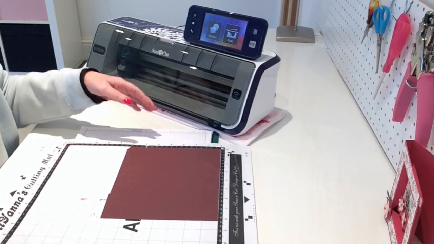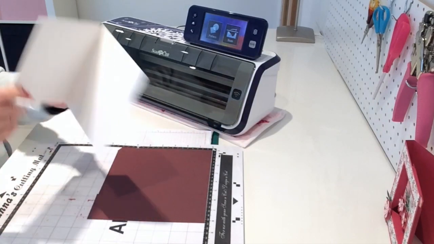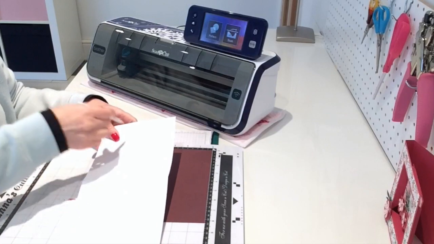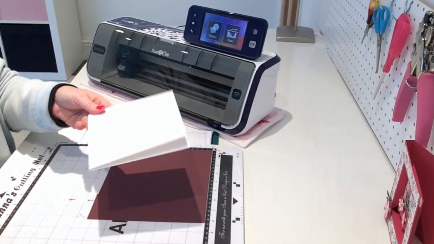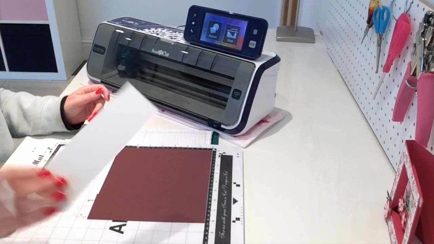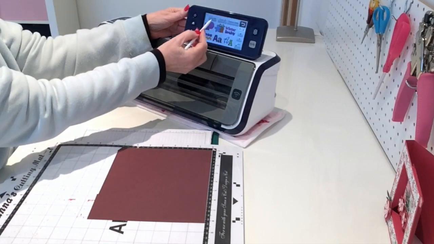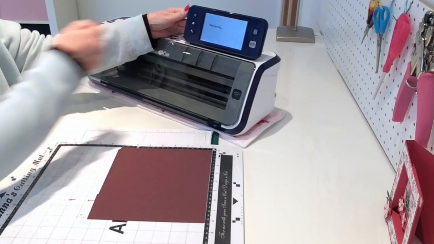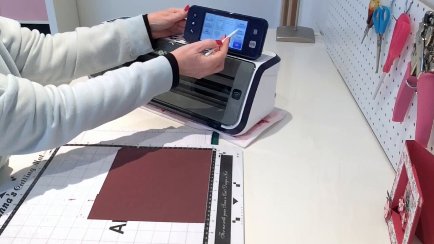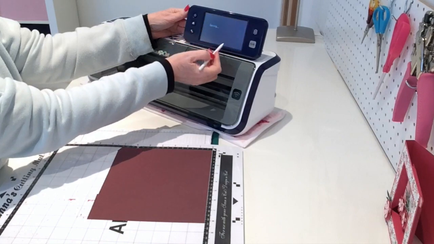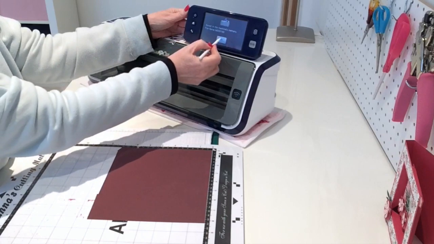Okay, just to save some time, I've put a piece of card onto this mat. I've cut a piece of white card that is 11.5 by 5 3/4, and I've scored that and folded it in half. And I've got a piece of plain white scrap paper. I'm going to come into the patterns, into the Wi-Fi transfer and retrieve my lattice design that I've just made. I'm just going to save it into the machine for now because there are other elements on there that I don't want at the moment.